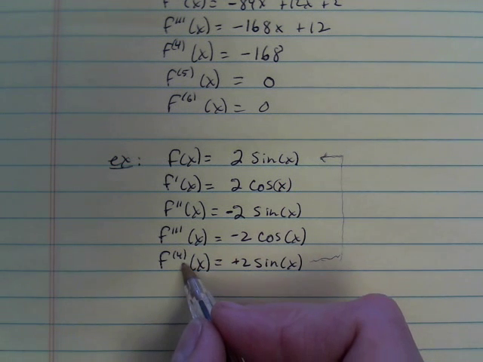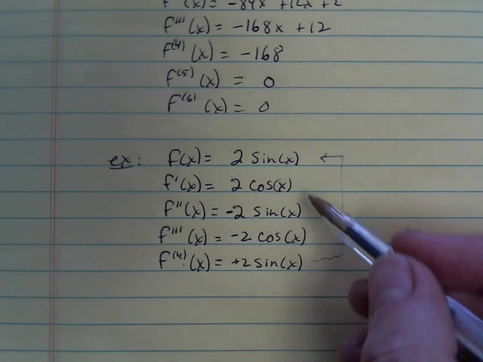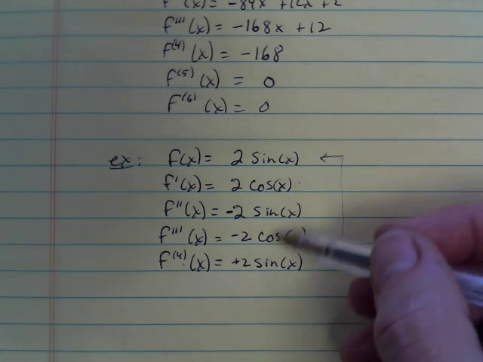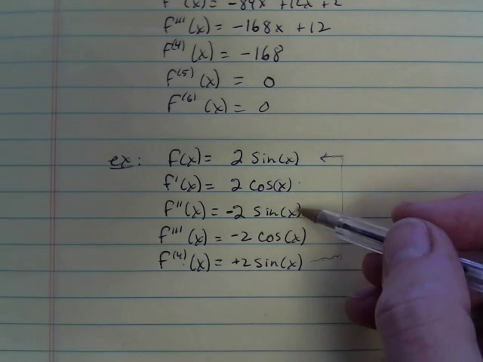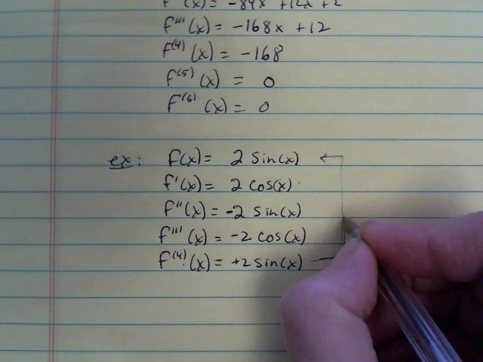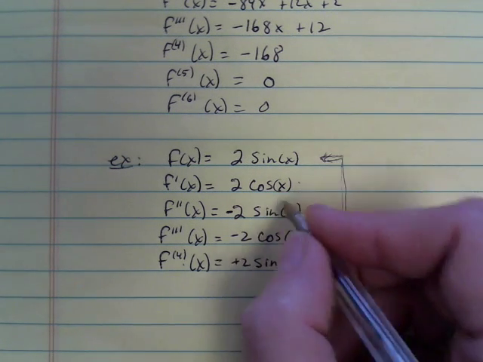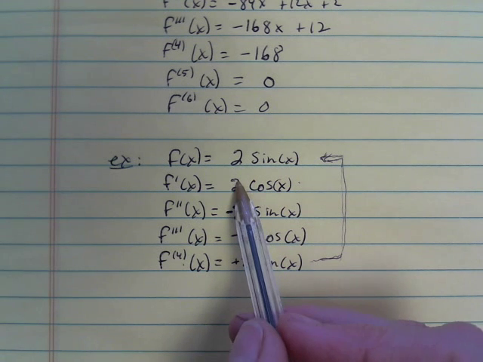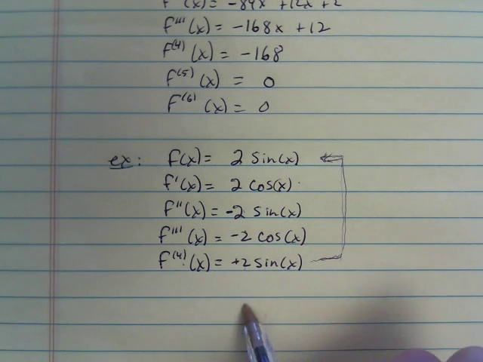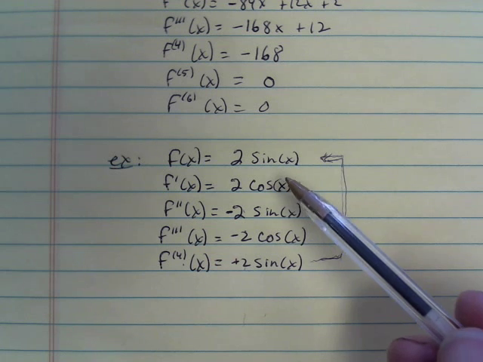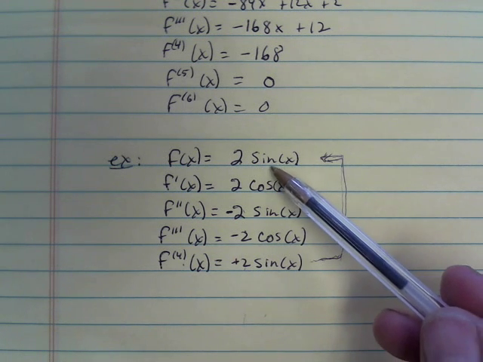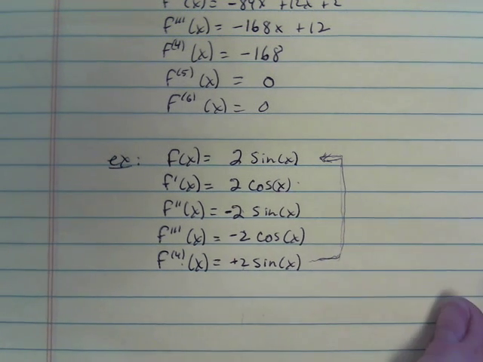So if we want to take the fifth derivative, it would be the same as the first. The sixth derivative would be the same as the second. So this would actually cycle around and around and just go between two positives and two negatives, and the function would oscillate between sine, cosine, sine, cosine, sine.